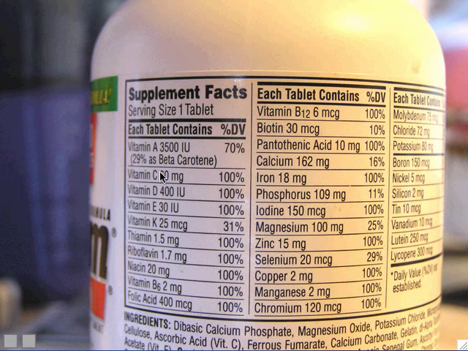And so here's the label of my vitamin and mineral supplement again, which lists vitamin A. That's a coenzyme for some of my enzymes. And vitamin C, that's also a coenzyme. All the vitamins are coenzymes.